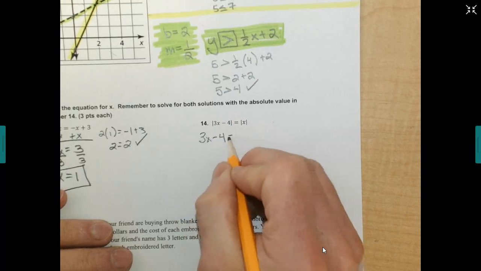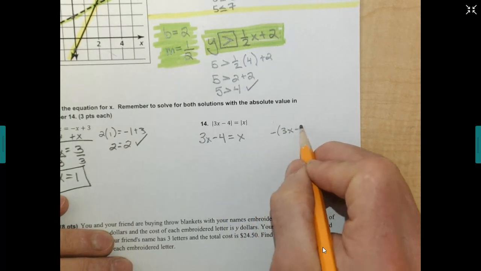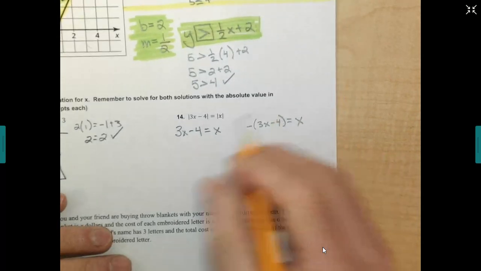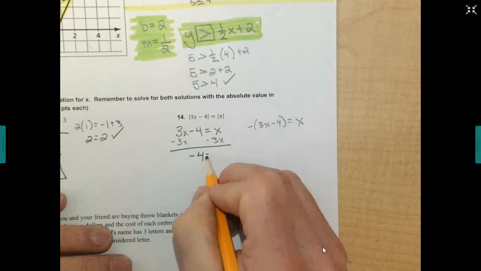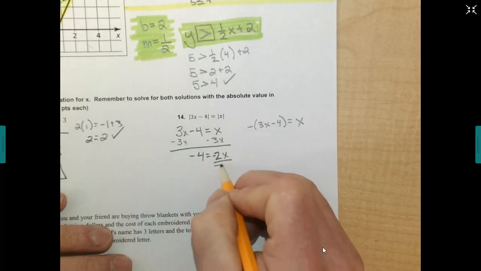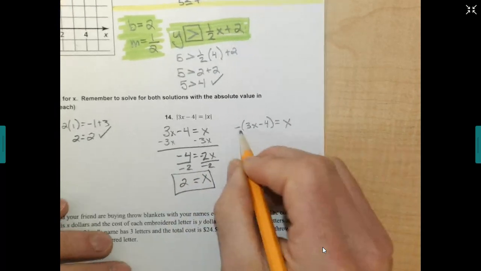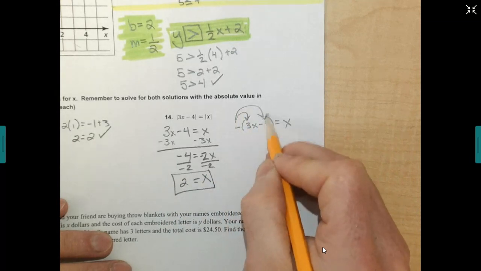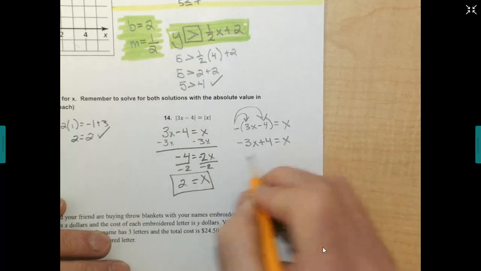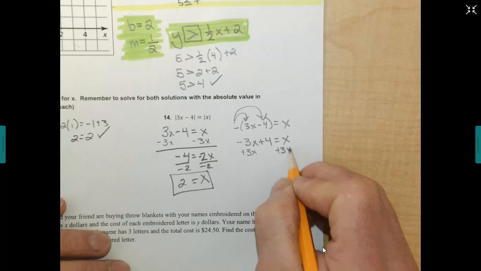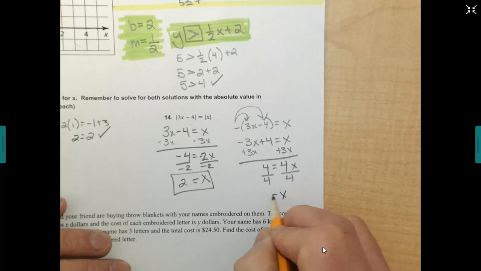All right, now for this one, we're going to do 3x minus 4 equals x. And then we're going to do negative 3x minus 4 equals x. Minus 3x. Negative 4 equals negative 2x. X equals 2. And then we have to distribute this negative through the whole thing. Negative 3x plus 4 equals x plus 3x. So 4 equals 4x. X equals 1.